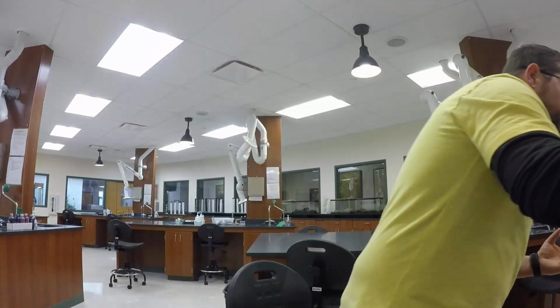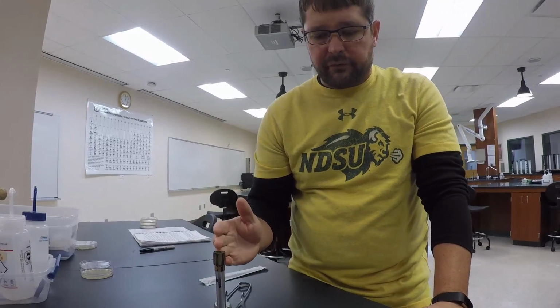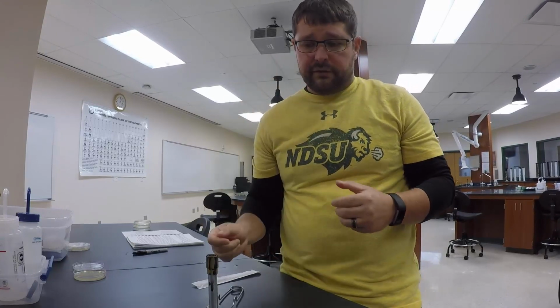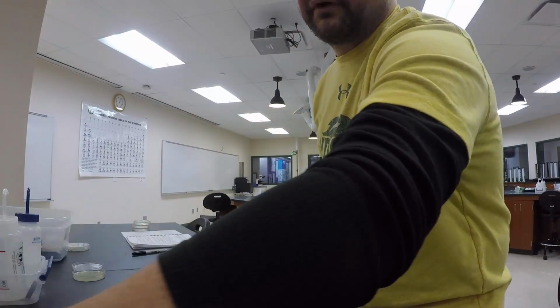When that's done, I'm going to toss that in the garbage can, put this lid on, and now we're going to inoculate this dish. Okay? So hopefully you can see this. What I'm going to do is I'm going to fire up the Bunsen burner, and then I'm going to do what I call a modified continuous streak. Okay? So I'll show you what I'm talking about in just a second.